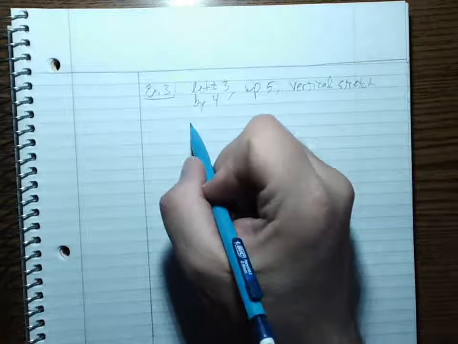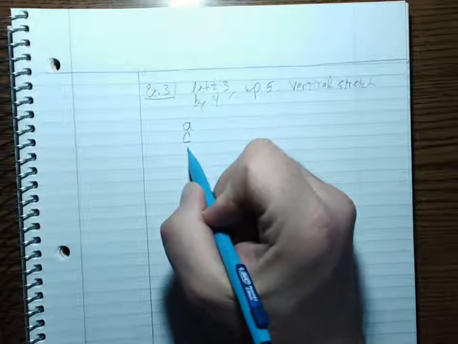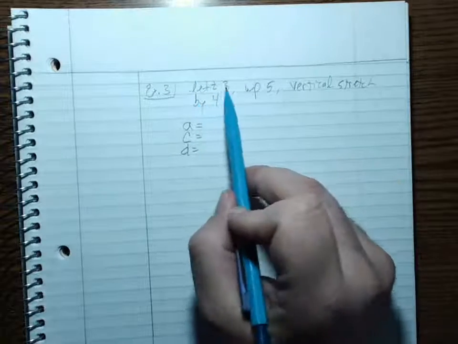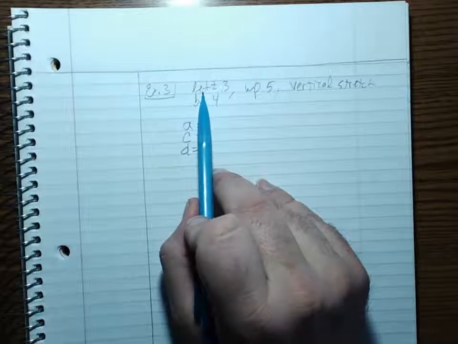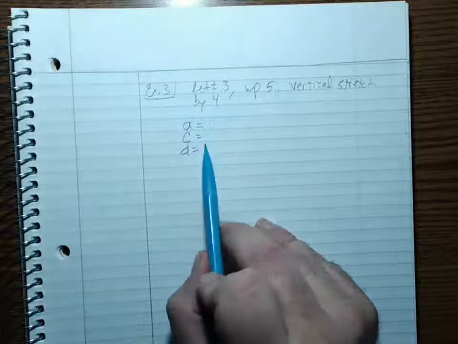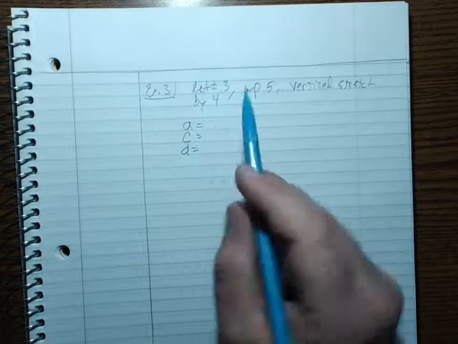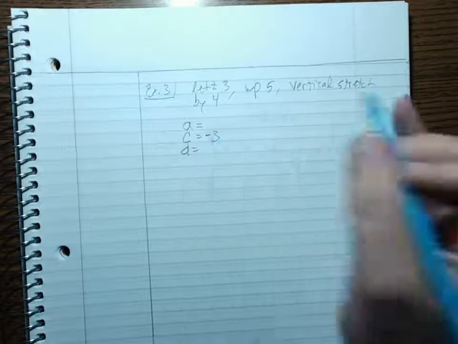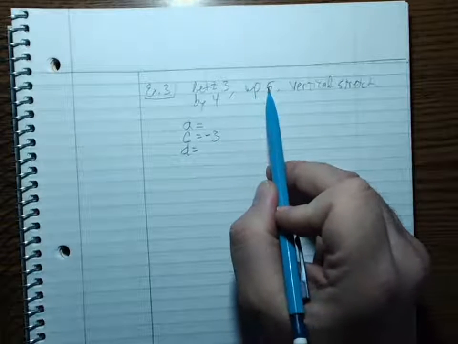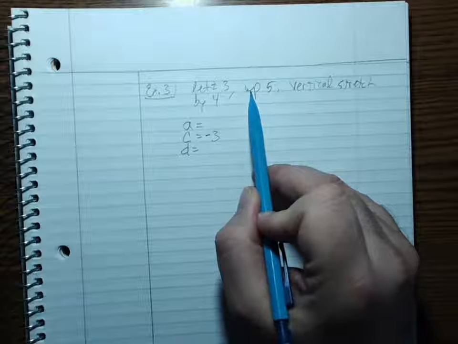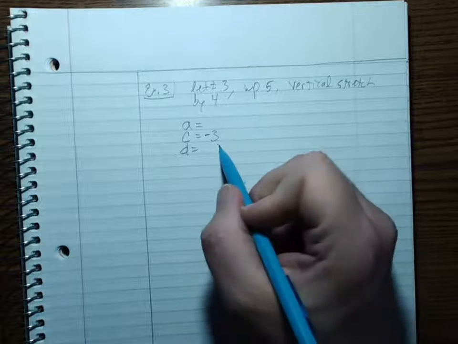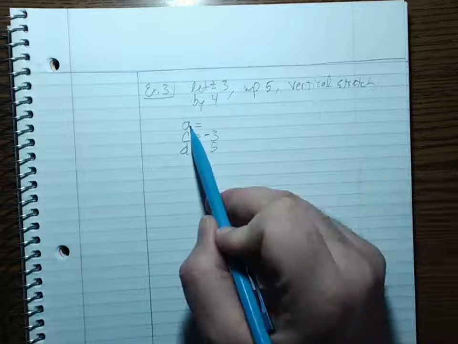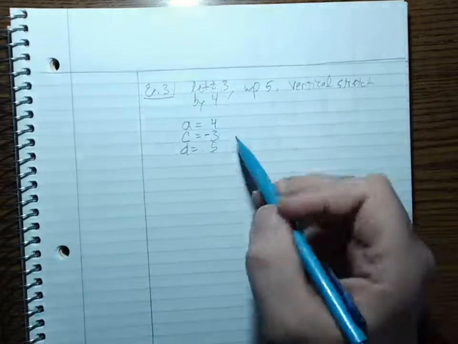So for starters, I want to know what A, what C, and what D are. I'm not going to do anything else till I know what they are. So let's start with left 3. Left is a C value, and left would be negative. So my C value is going to be -3. Then we have up 5. So up and down is controlled by D, so I'm going to put the 5 there. Stretch by 4. Vertical stretch is controlled by A. So I'll put my 4 there.